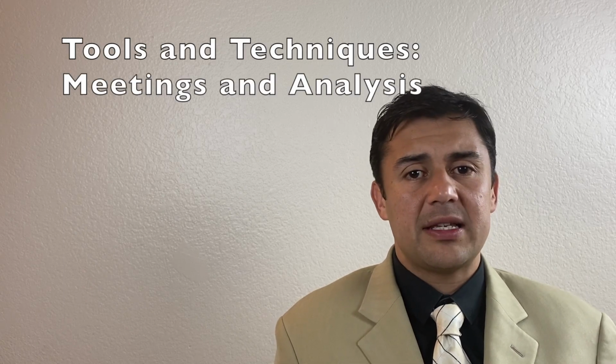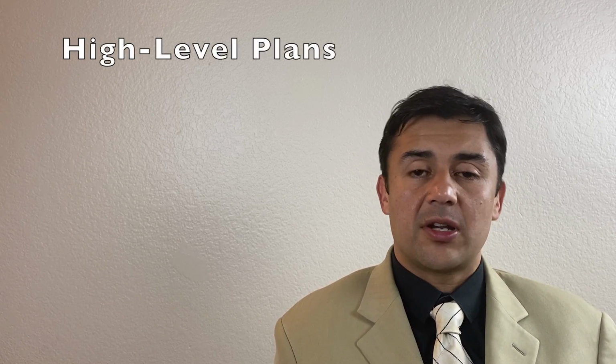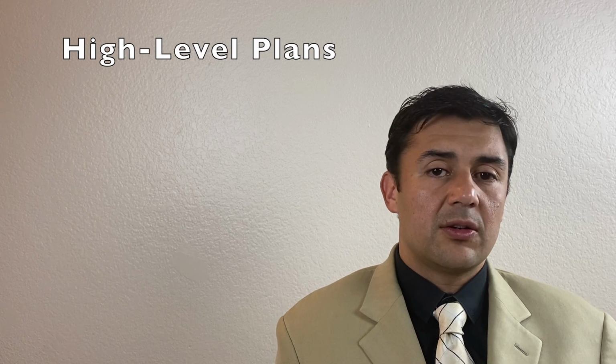The tools and techniques for developing the risk management plan are pretty straightforward. It's a meeting or a series of meetings and some analysis. So the project team and other relevant stakeholders hold meetings to develop the risk management plan. During those meetings, the team will develop high-level plans for conducting risk management. This includes budget, schedule, procurement, quality, scope, and other relevant elements.